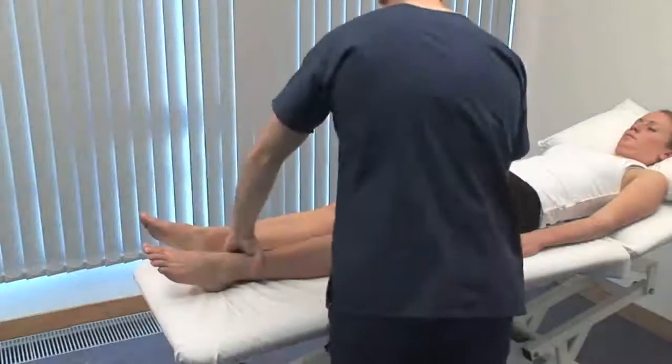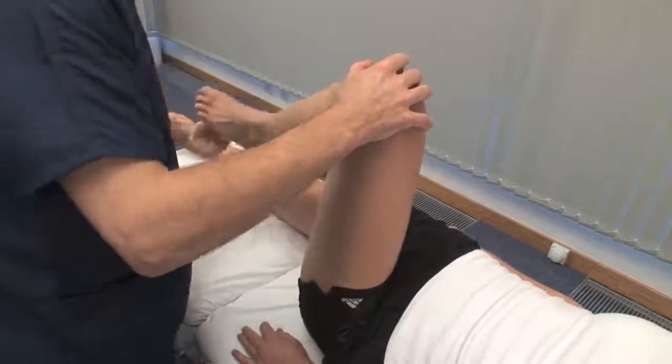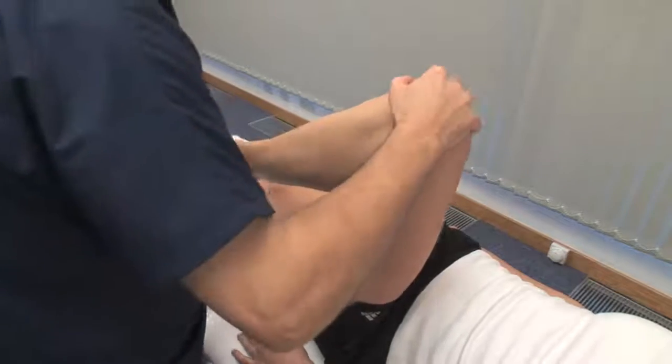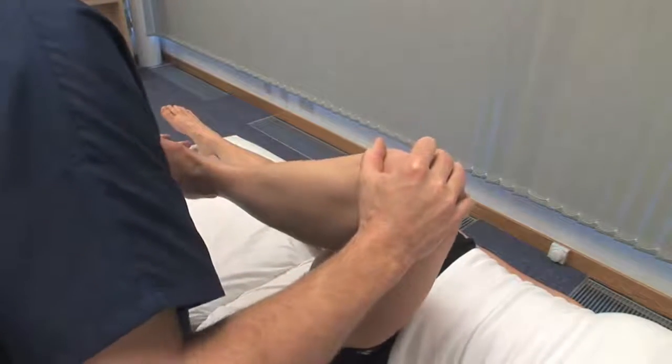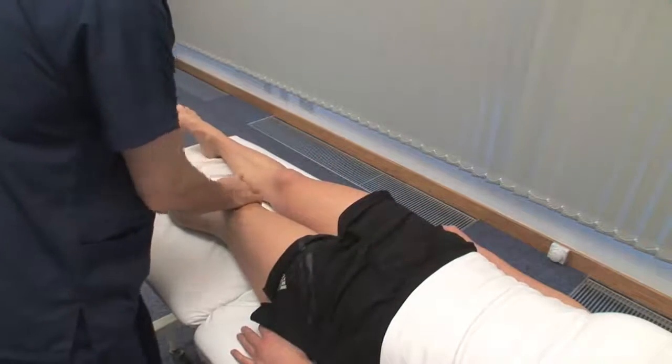And let's do the same on the other side. Externally rotate the foot and apply a varus stress to load the medial meniscus. Bring it out to the side. If a meniscal injury is present, a click or clunk may be felt or heard, which may be painful.